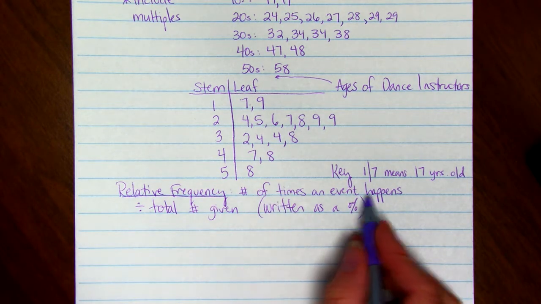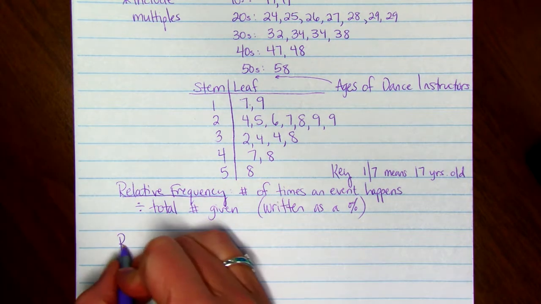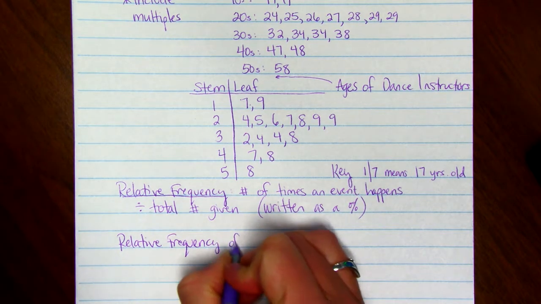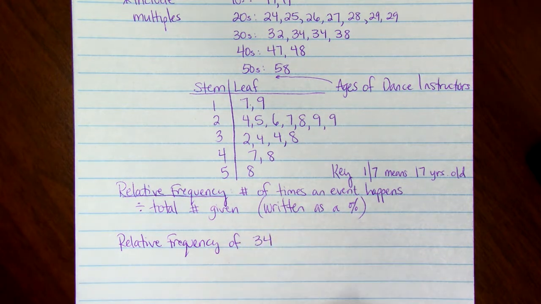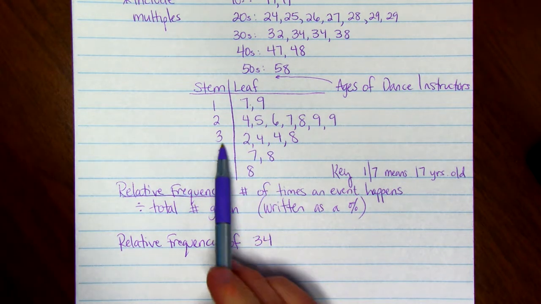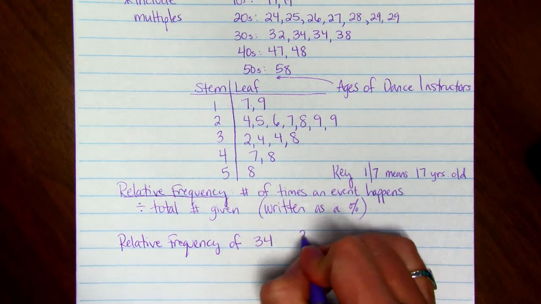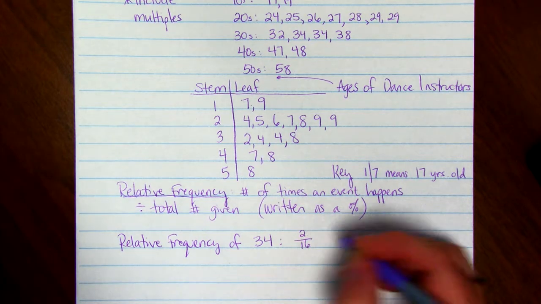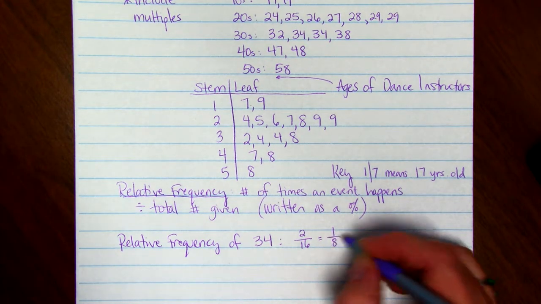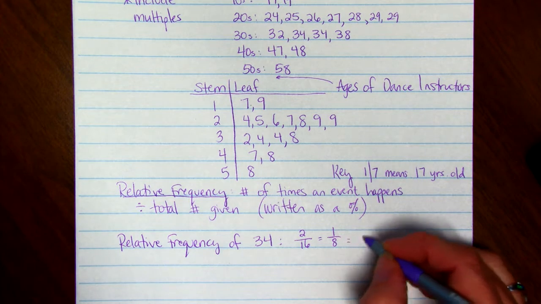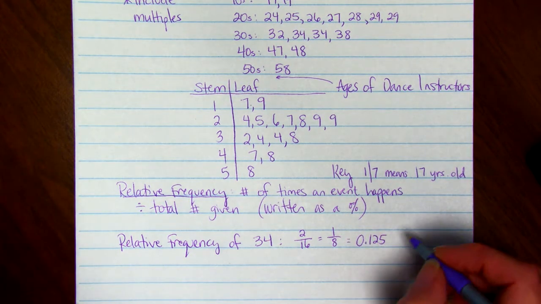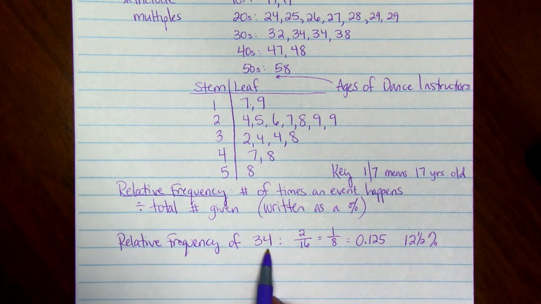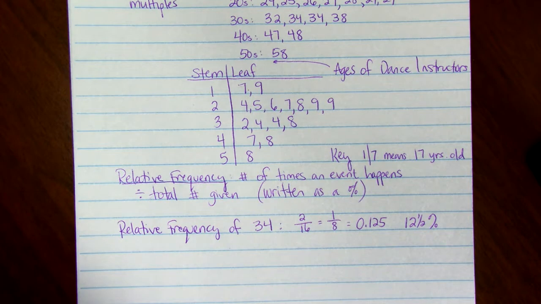So let's say we wanted to find the relative frequency of 34. We look up here in our data, we find our stem is 3 and here's 4, so we have 2 divided by how many total? We counted there was 16, which is 1/8, and we know that 1/8 is equal to 125 thousandths, which in percent is 12 1/2%. So the relative frequency of 34 is 12.5%.